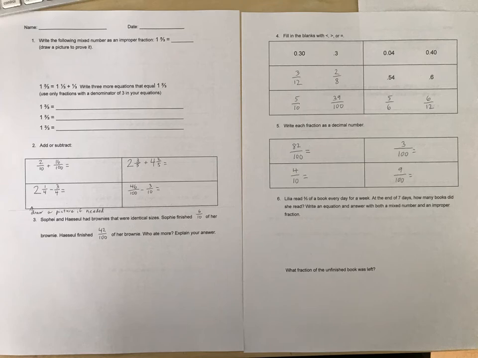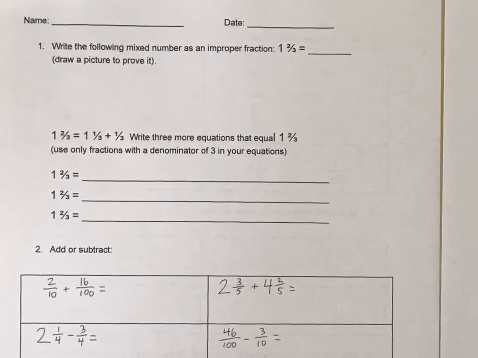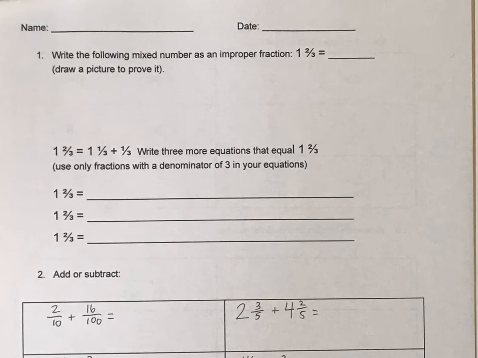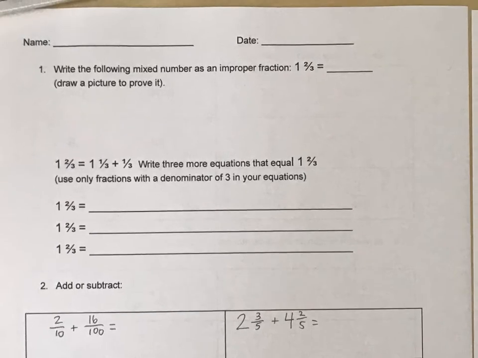All right, so this is basically our unit review of this unit of fractions and decimals. So I would suggest you just take your time with this one tonight. Make sure you understand everything, but most of this we should know already.